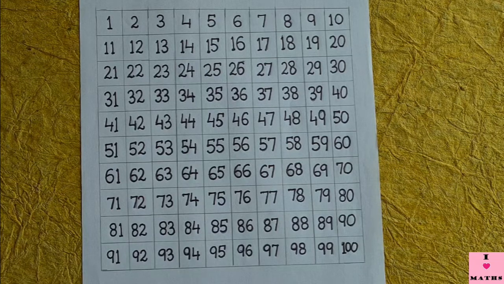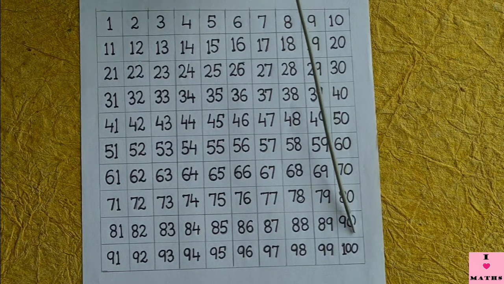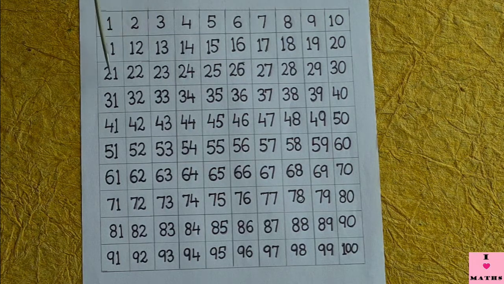Okay, let's start. This is an A4 size paper. On this paper, I have made a grid, and this grid has numbers from 1 till 100. In each row, I have written 10 numbers. So 1 to 10 in the first row, 11 to 20 in the second row, 21 to 30 in the third row, and so on.